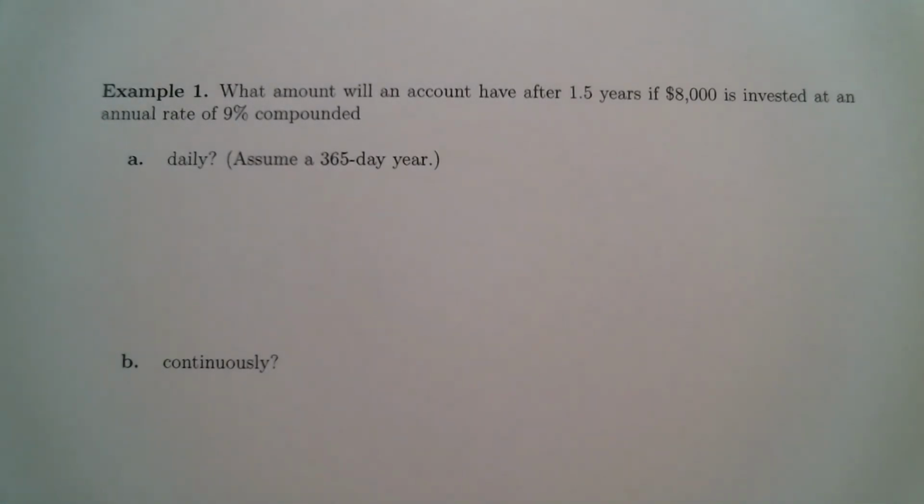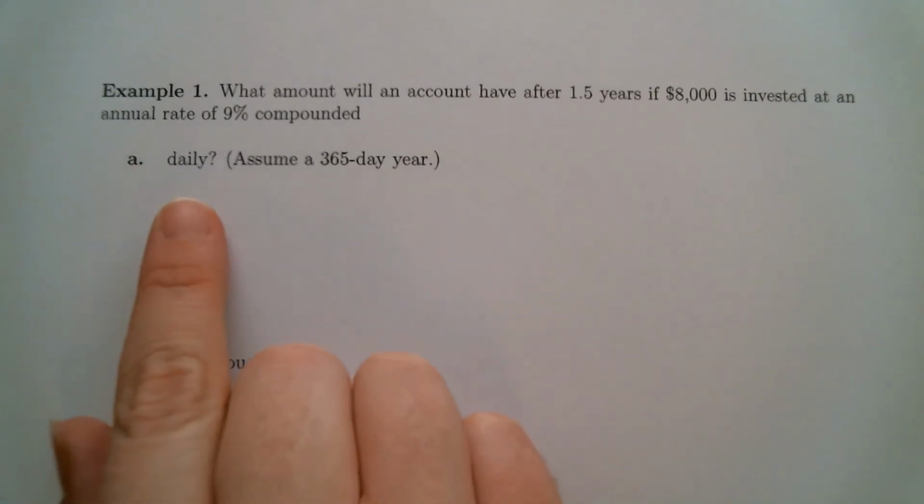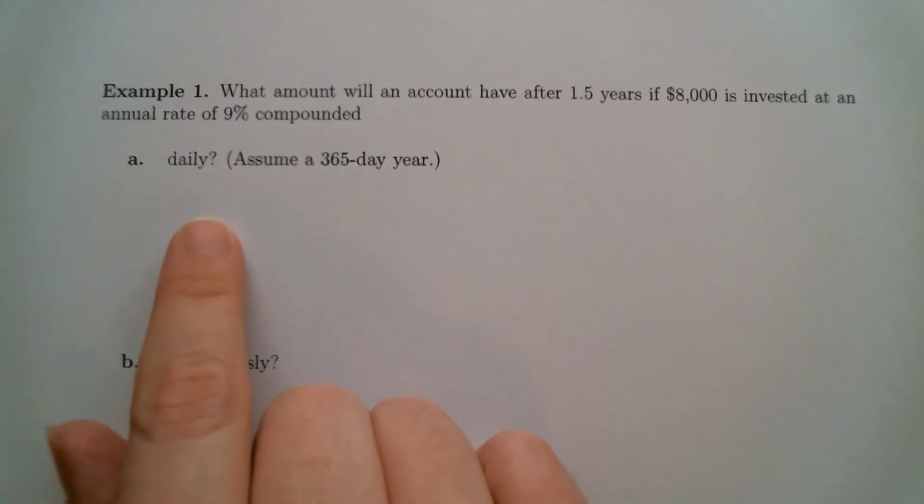Okay? All right, first of all, the entire problem as a whole, you are saving money. You're taking $8,000, you're investing it in some kind of account. You're saving the money for 1.5 years at this interest rate of 9%. Since you're saving money and you are investing a lump sum of $8,000, this makes this a compound interest problem as a whole. So the difference here is how the interest is compounded.